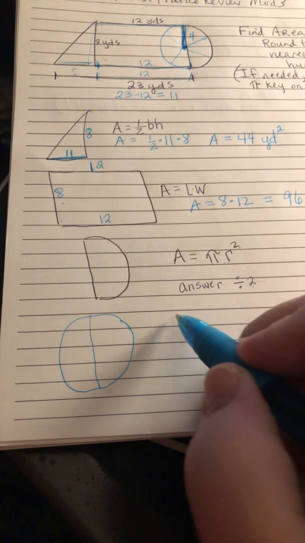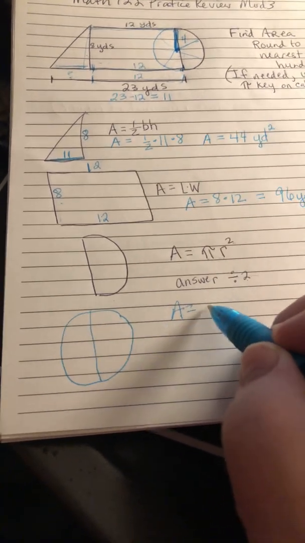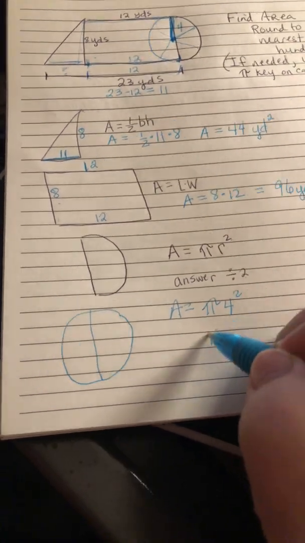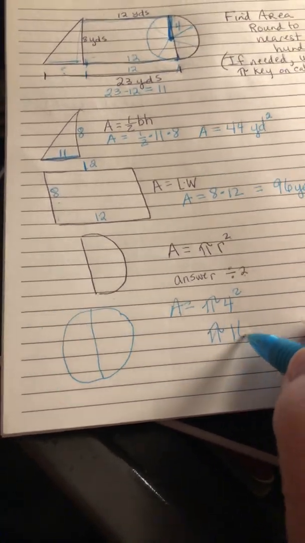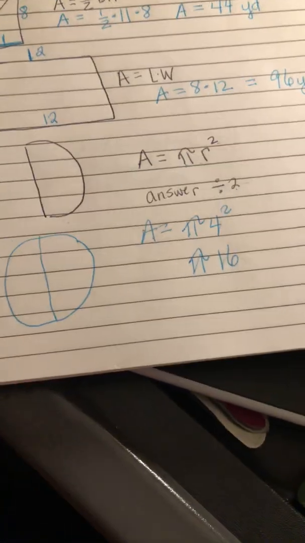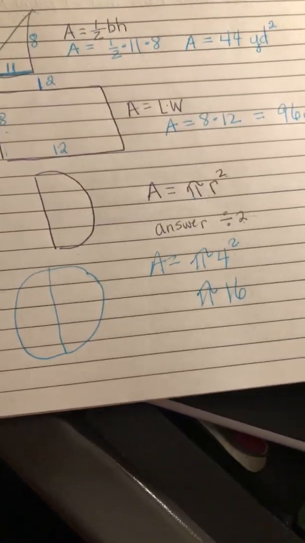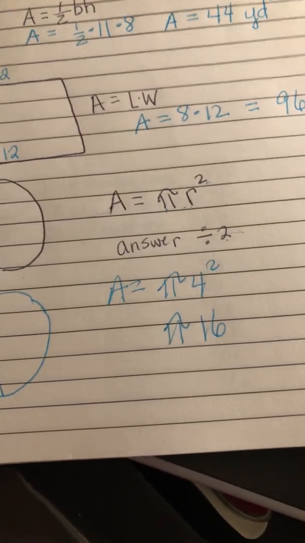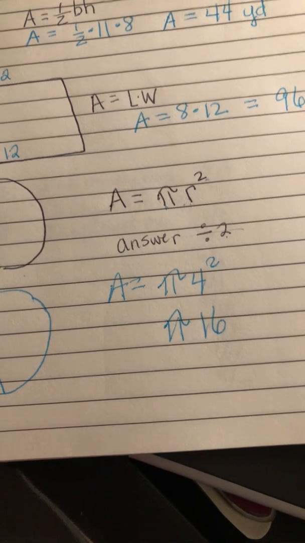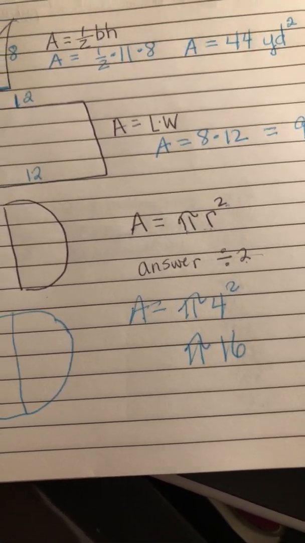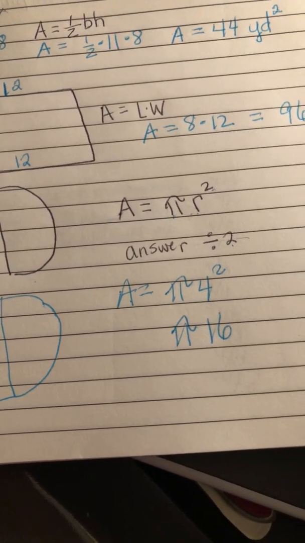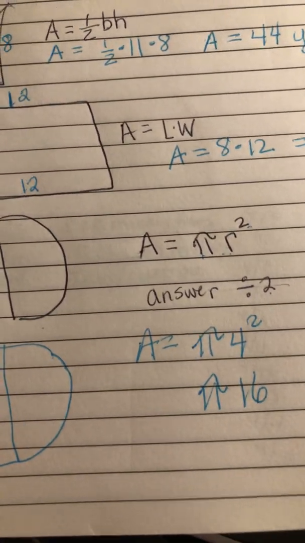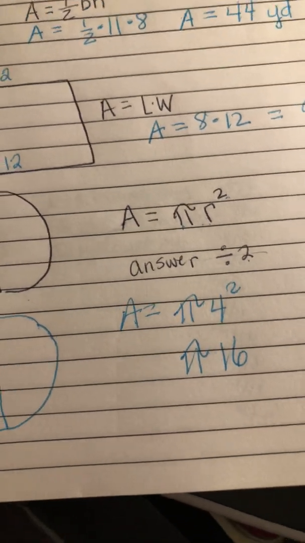So we would put in area of the circle is pi times 4 squared, pi times 16. Now, this problem specifically told us to use the pi key and not 3.14. You have to watch for that in your directions, okay? Use your pi on your calculator. Pi times 16, or pi times 4 squared, is 50.2654, whatever.